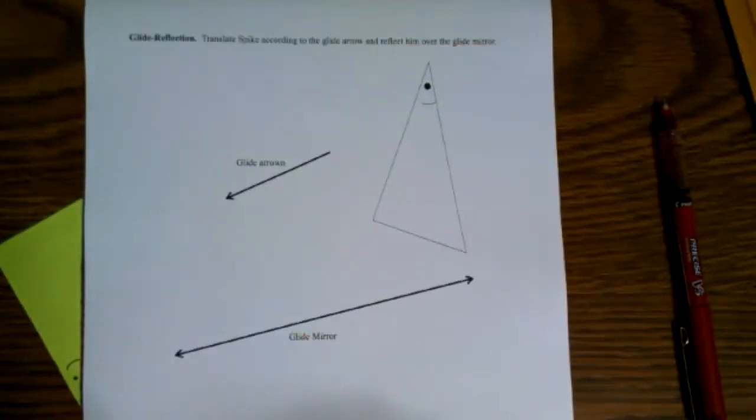Hi, this is Dr. John Bergdorf, and this is the fourth video in my series on rigid motions, transformations of objects in the plane that preserve both shape and size. From the very beginning, I mentioned that there were three rigid motions that counted for sure: translation, rotation, and reflection. And we've looked at all of those.